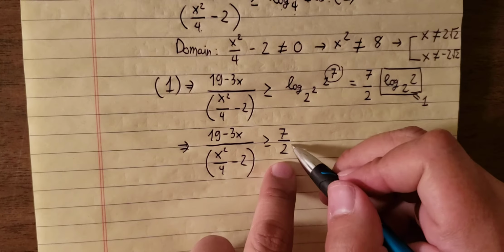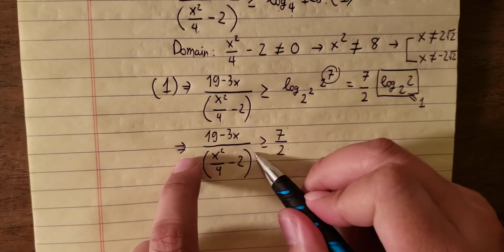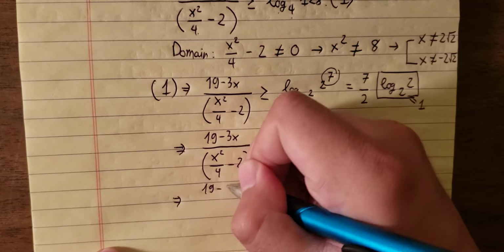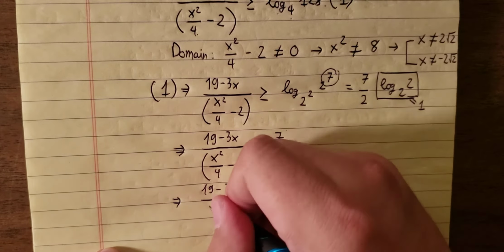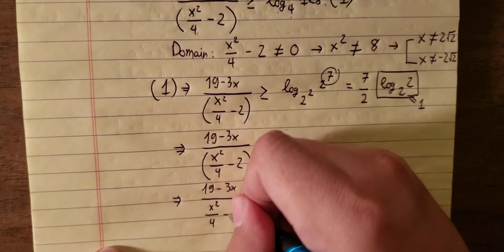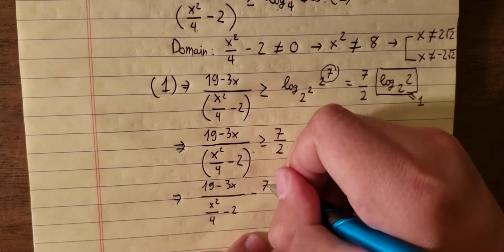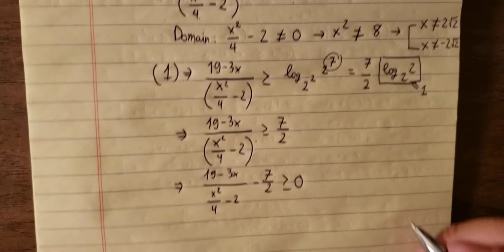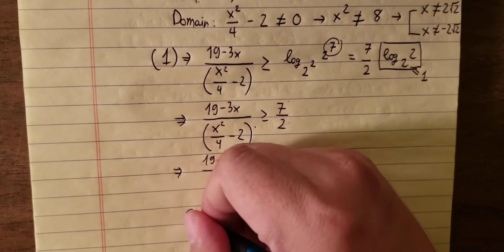Next, we move 7 over 2 to the left. Now we do the common denominator.